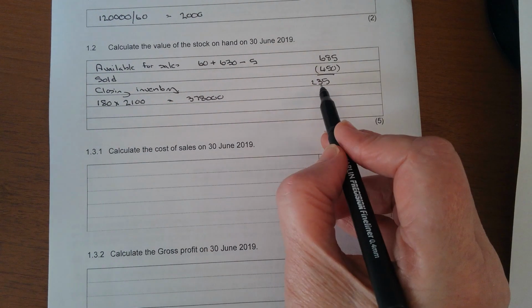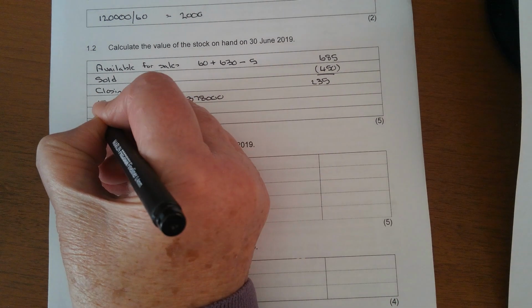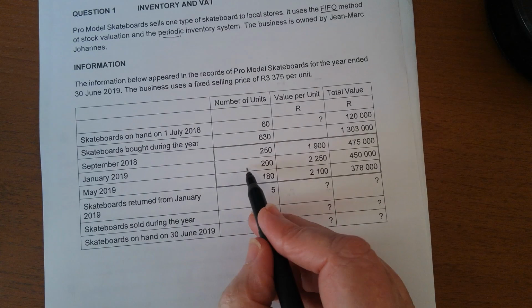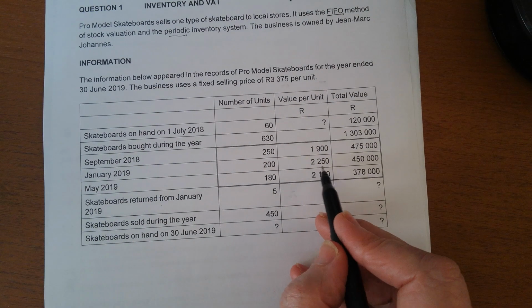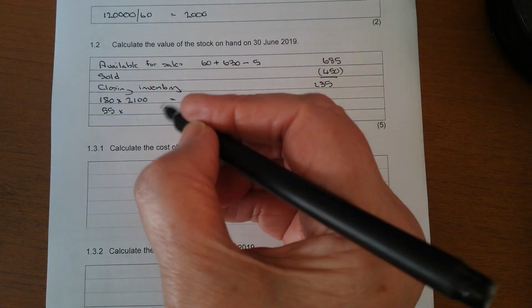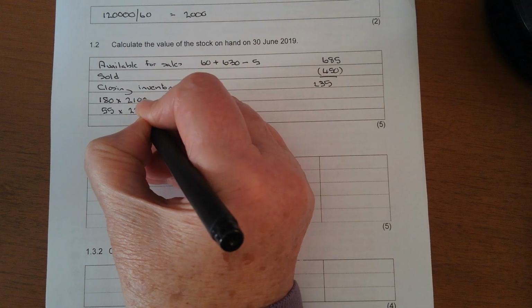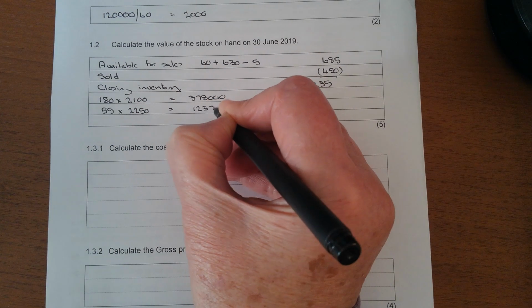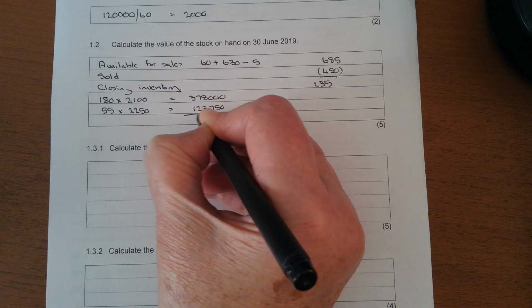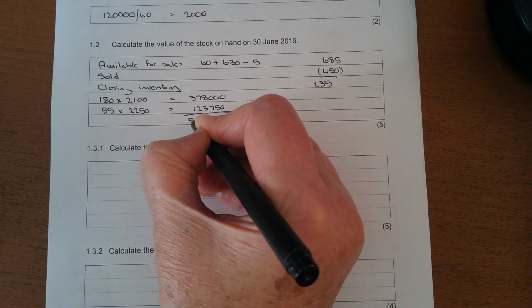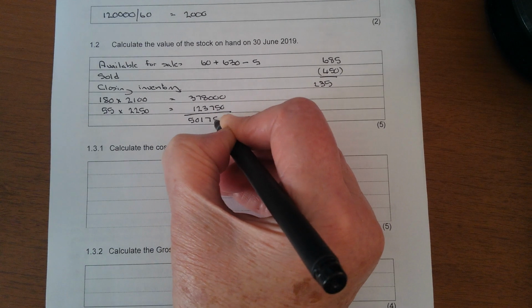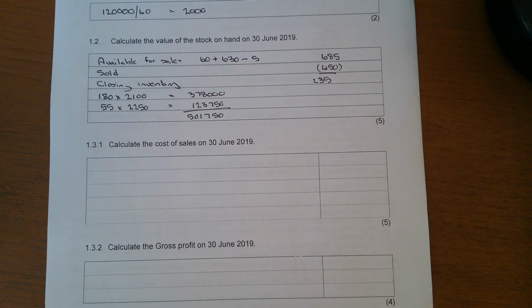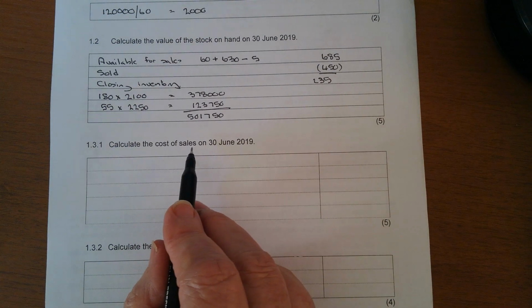So if I subtract the 180, there are 55 units left over, and that will be left over from the second last purchases, the ones that we bought at 2250. So I will multiply that by 2250, and that will give me 123,750. And if I add, it means that my closing inventory is 501,750.